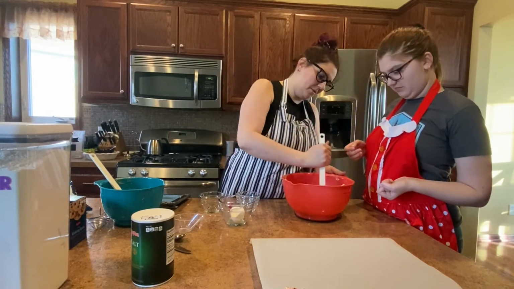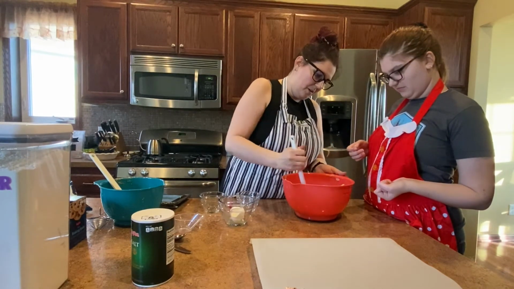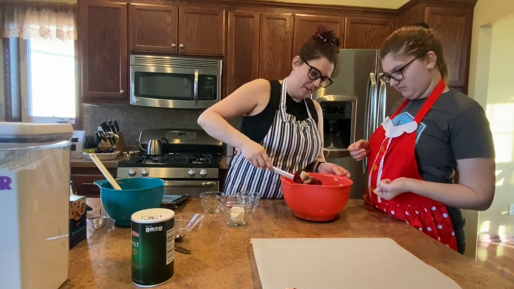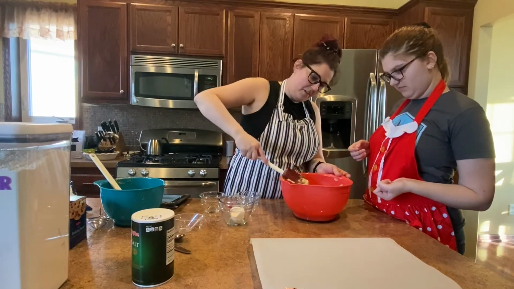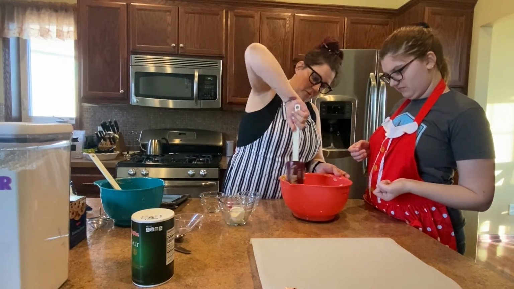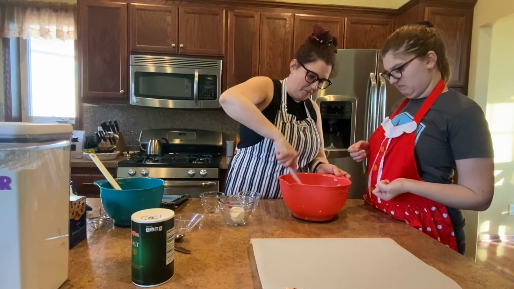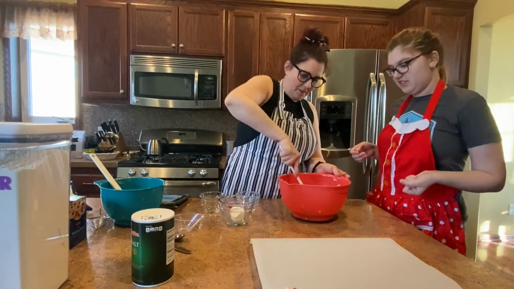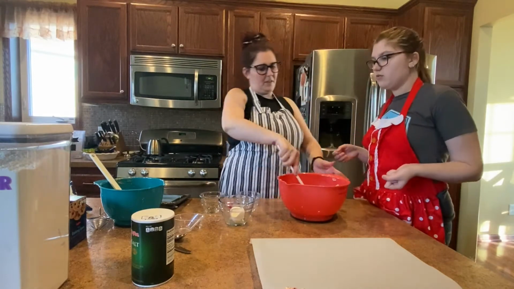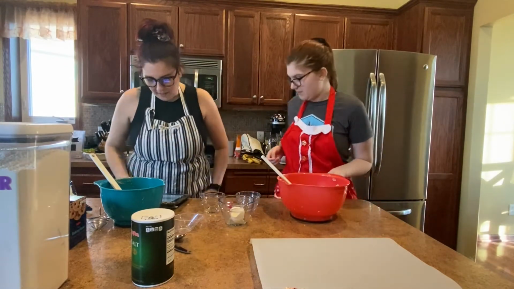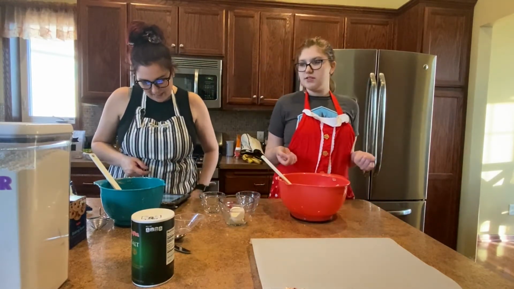All right, let's get this in there. Okay, I'm gonna kind of scrape some of this off because it will help soak up that liquid. There we go. Perfect. Okay, that looks good, Ellie. Now here's what we need to add next.